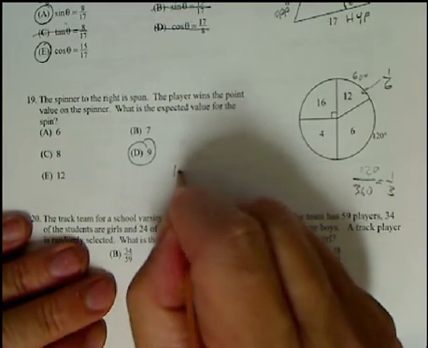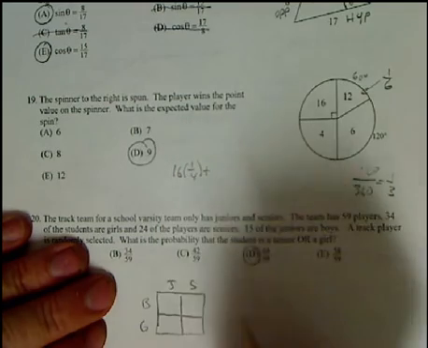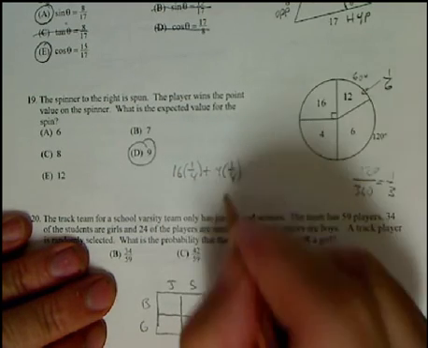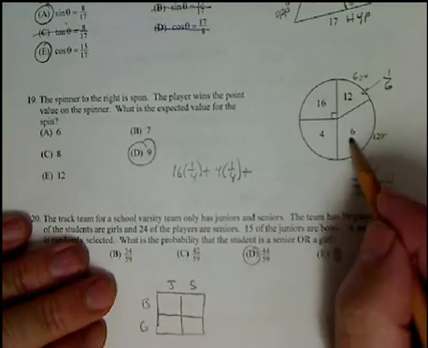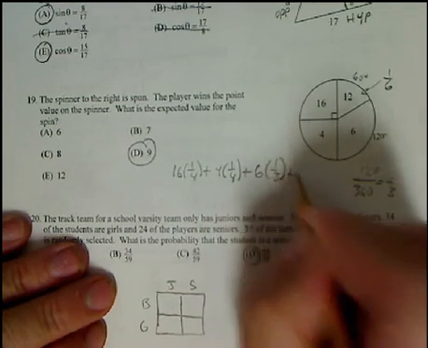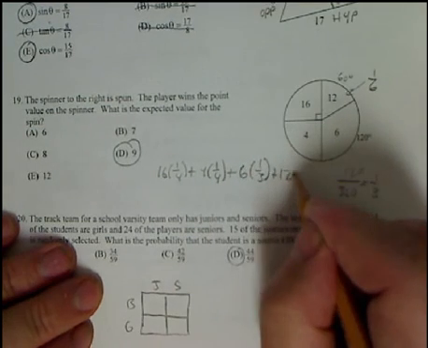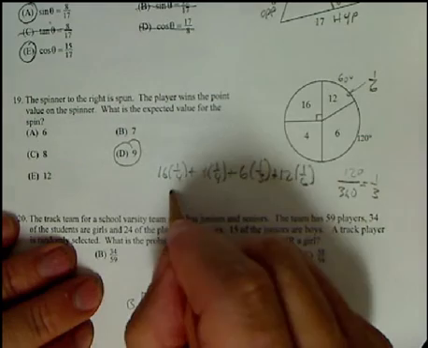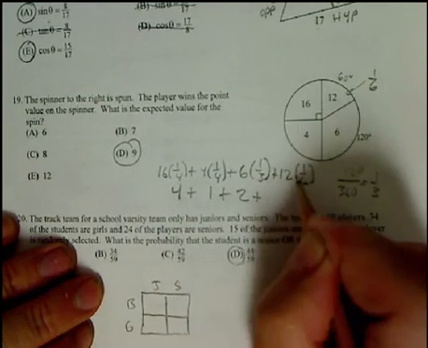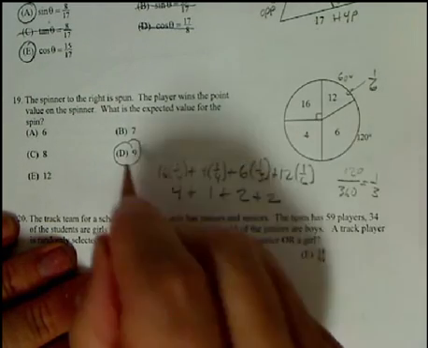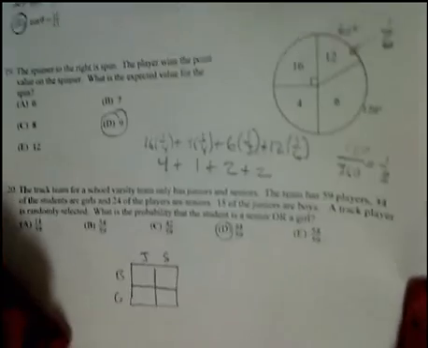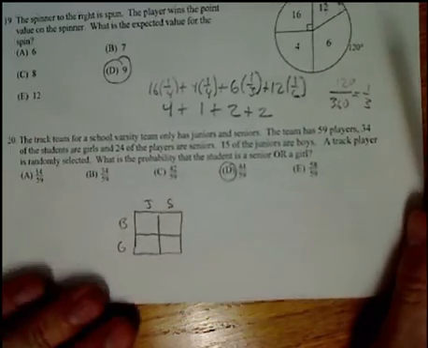So if I did 16 times 1/4 plus 4 times 1/4 plus 6 times 1/3 plus 12 times 1/6, I've got 4 plus 1 plus 2 plus 2. That's 9. There's my expected value. Sum of x times p of x. Okay, then we have this last one.